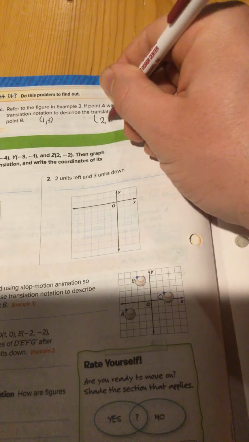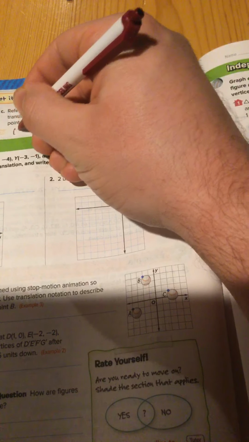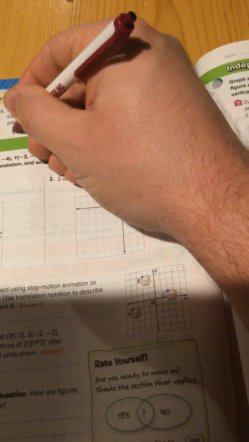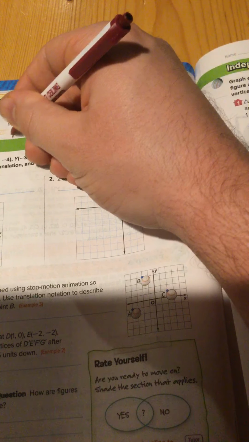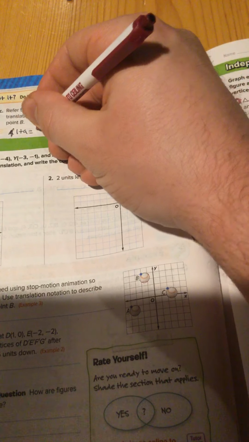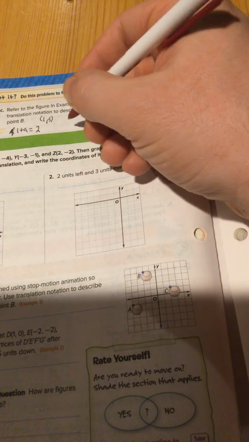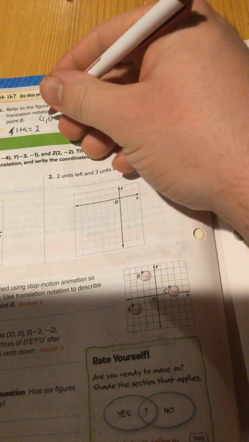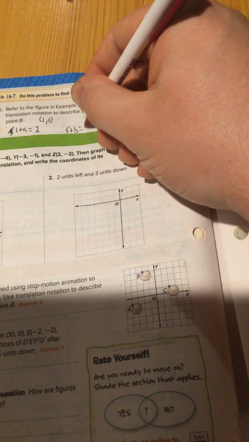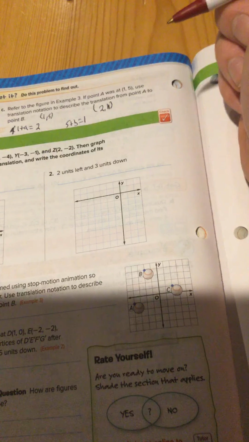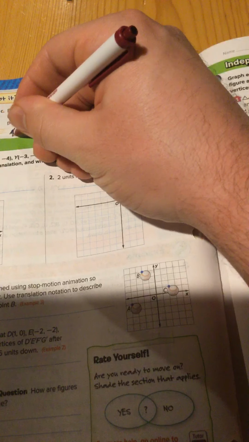To do this, we can set up our little algebra. So we did 1 plus a, we don't know what that is, and that's going to equal our new answer, 2. And then we had our y, so 5 plus b equals our new answer, which is 1. Solving for each of these, subtract 1 on each side.